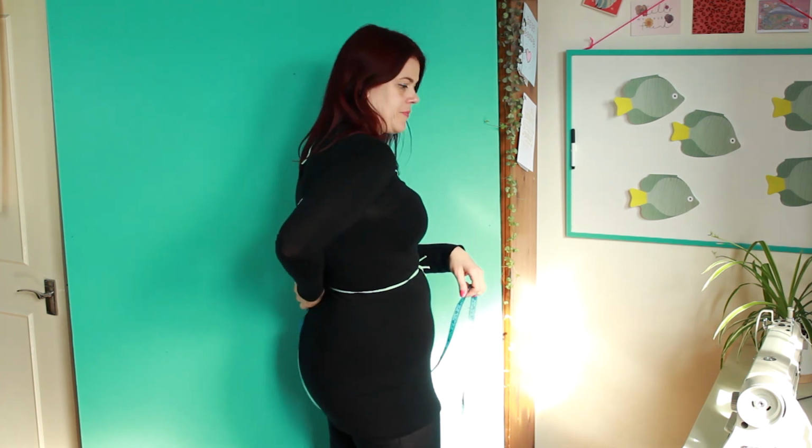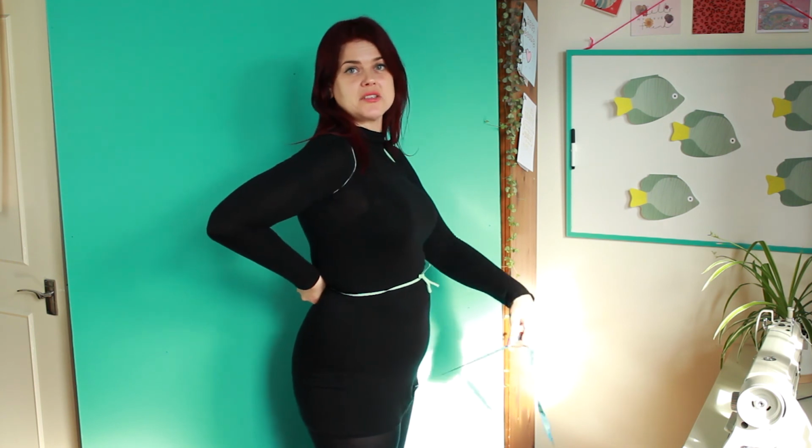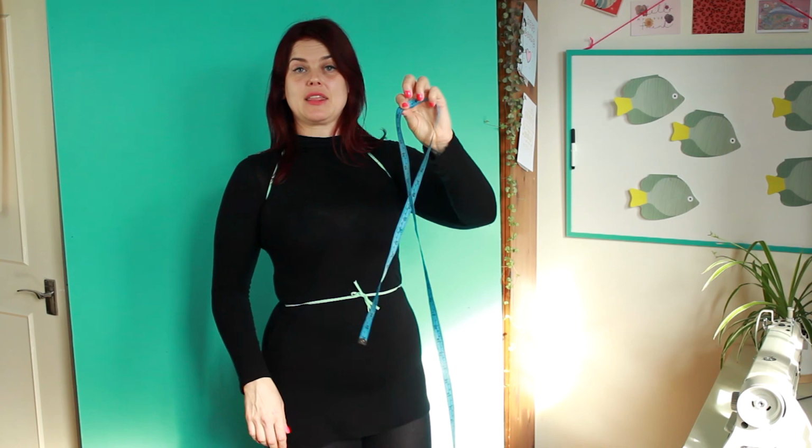Next is a really fun measurement, which is your crotch length. So for this one, you want to pass your tape measure around your body, and you're going to go flossing. So you want to pull the tape measure up the back to your waist elastic, and you want quite a snug body measurement round to the front, and then make a note of that length.